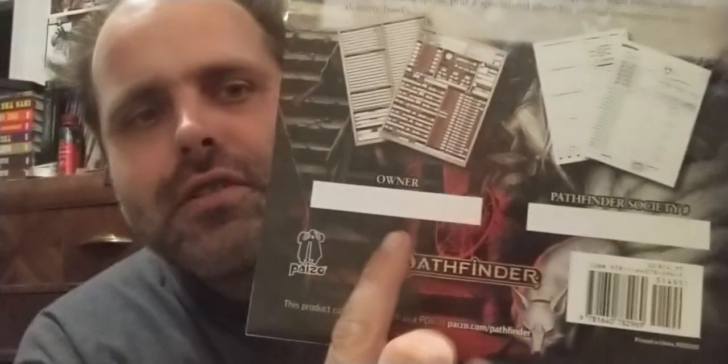But anyways, this is the Advanced Characters Folio for Pathfinder 2nd Edition. This is actually a rather nice little folio. It's beautiful artwork, as you can see on front. On the back side, there's two little spots for your name and for your number for your Pathfinder Society.